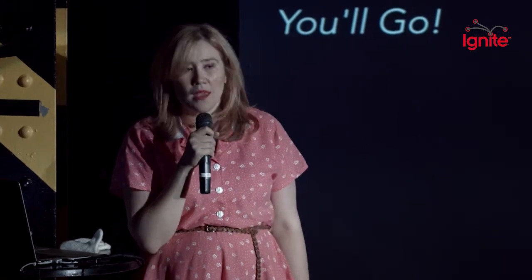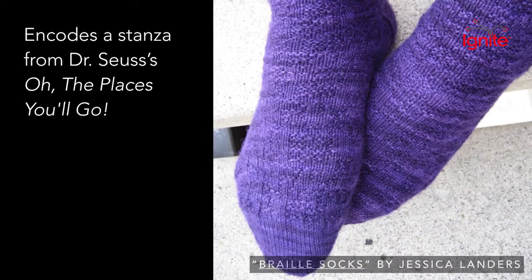Very pretty. But Kris, you're thinking, what about accessibility? Well, what's more accessible than Braille? These socks use the texture of knitted stitches to encode in Braille a stanza from Dr. Seuss's Oh, the Places You'll Go.